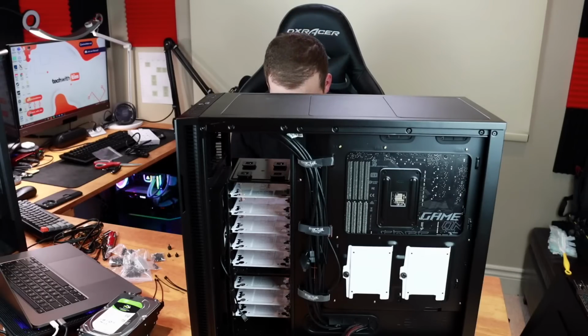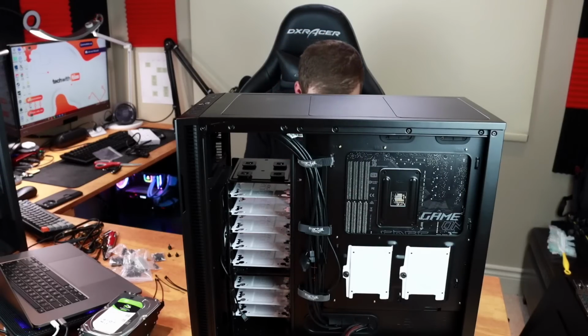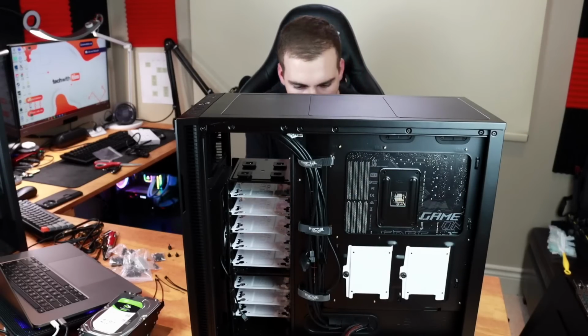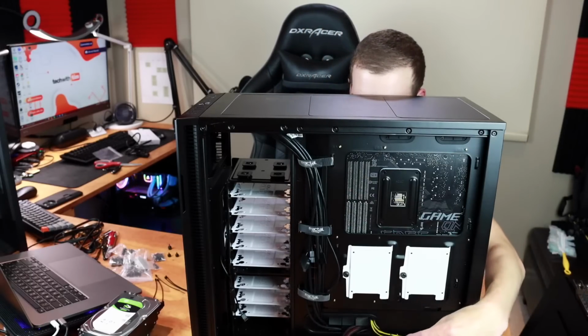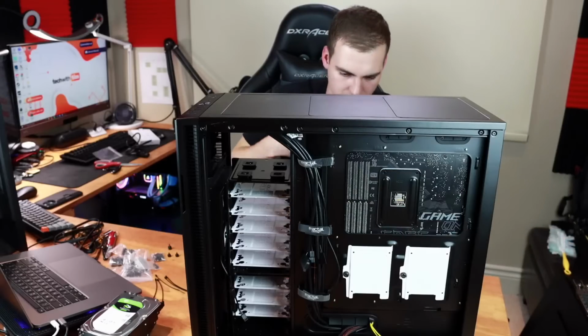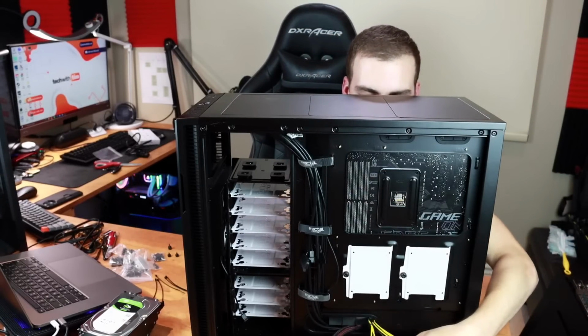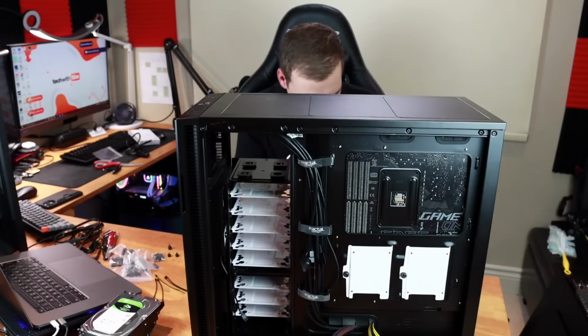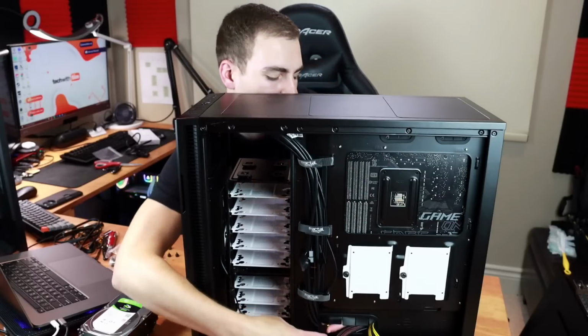Okay, so this is not what I want. Let's pull this through. I want to show you guys the cable management. I will after, but I do need to have it turned this way for right now. Okay, this is CPU. Can go there. And SATA. Great. These are going to have to go over here.